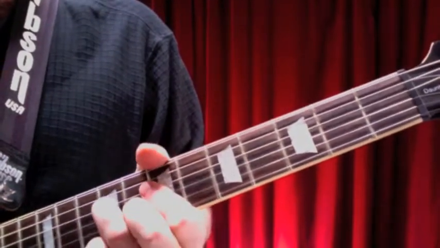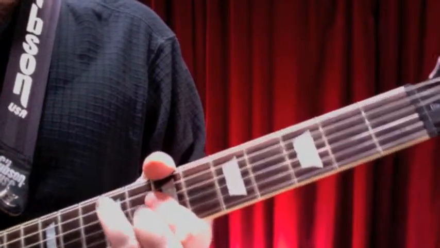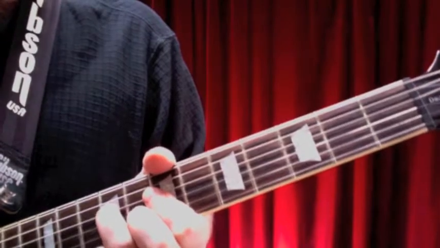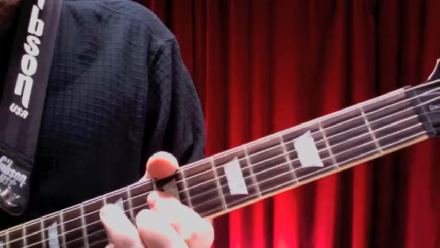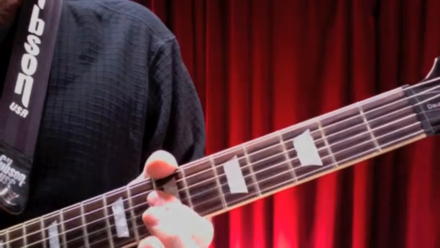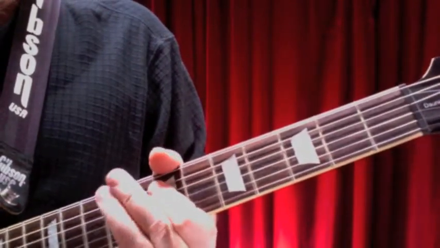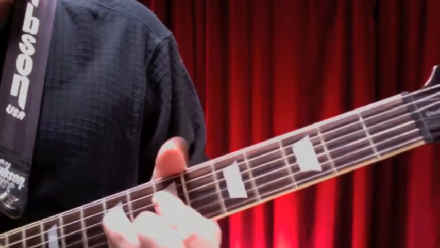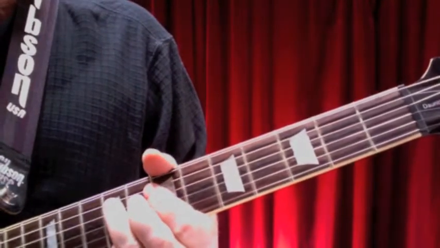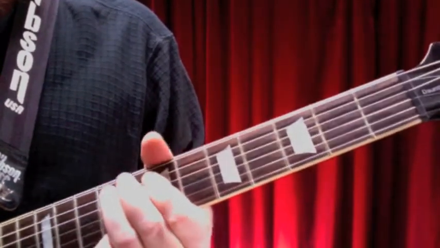And that's the G chord to the D chord. Okay? That's the first half.